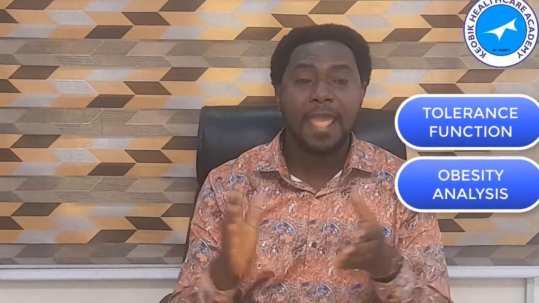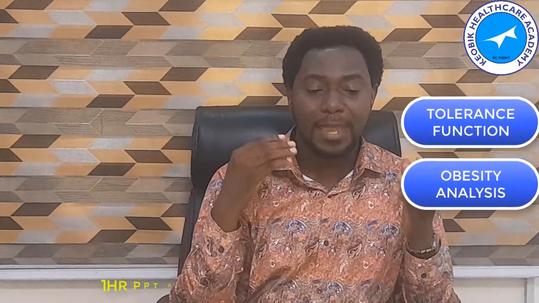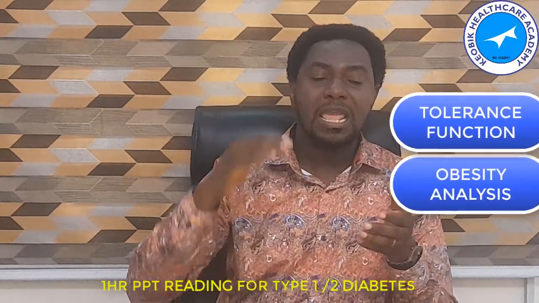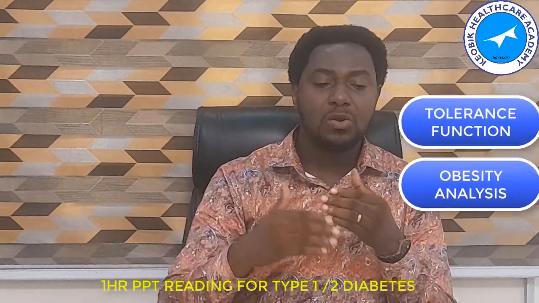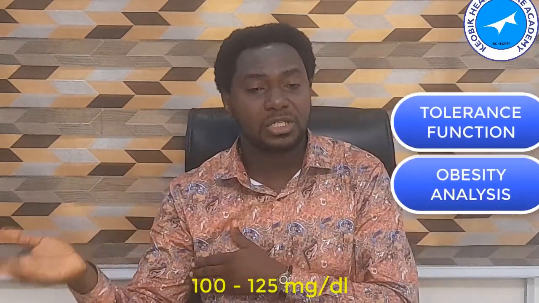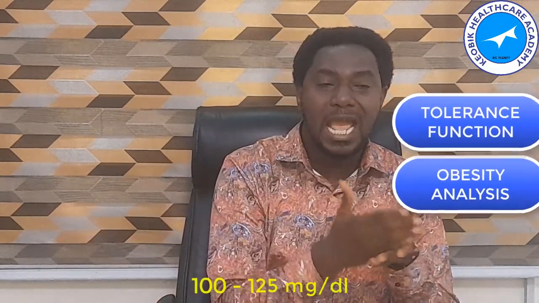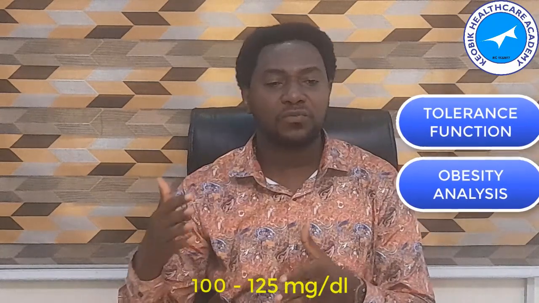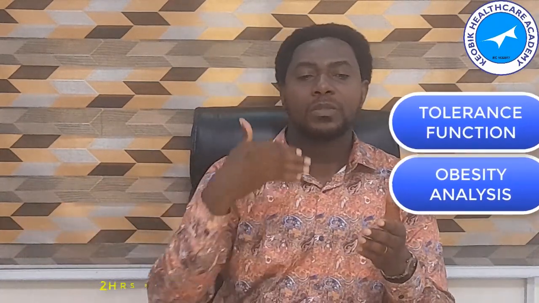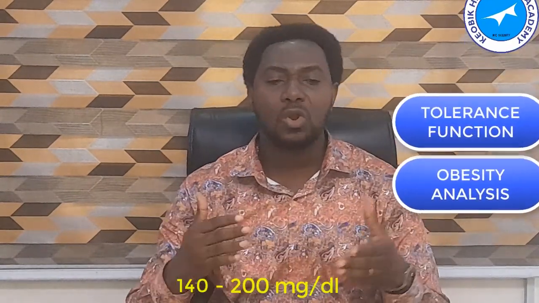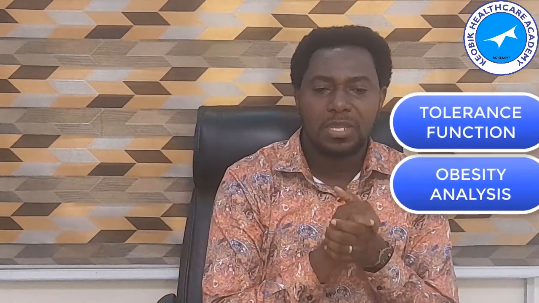Now, in a case where the person has an impaired result for type 1 or type 2 diabetes, the fasting blood sugar level is going to be between 100 to 125 mg/dL. For a 1 hour postprandial, the reading will be falling between 100 to 125 mg/dL. Then a 2 hour postprandial will give 140 to 200 mg/dL. Do you get that?